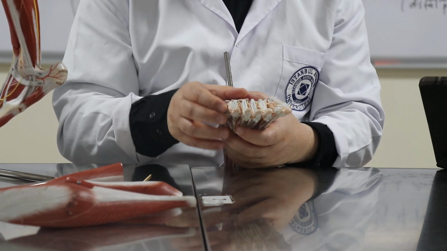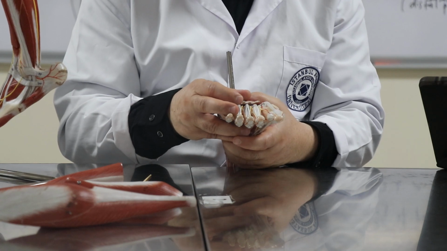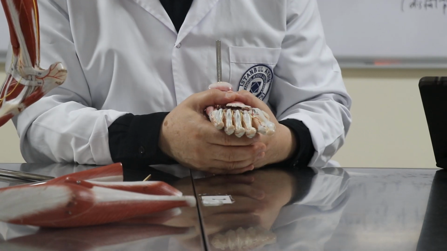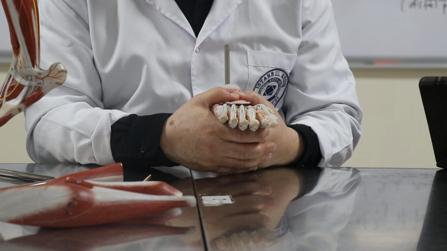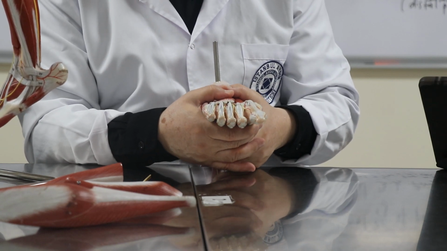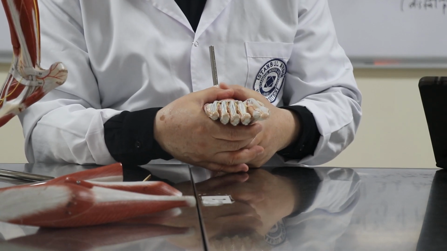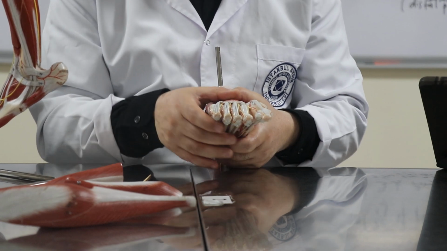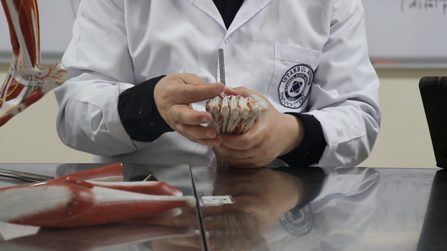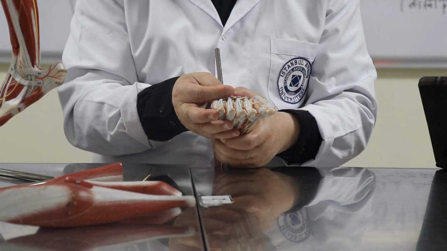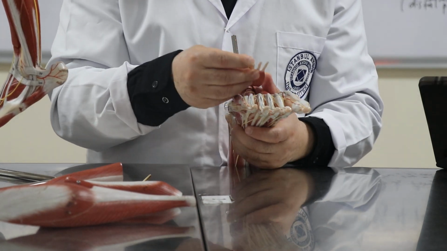Basically, how many layers do we have in this area? Four layers. And about how many intrinsic muscles? 18. Is it 17 or 18? 18 muscles. So let's look at these muscles one by one.